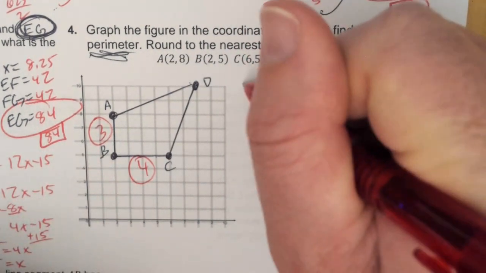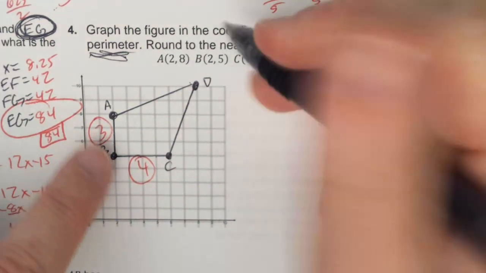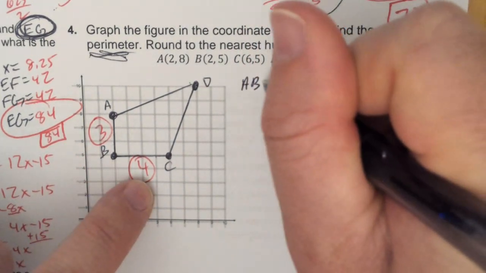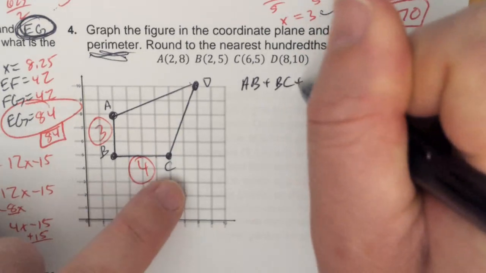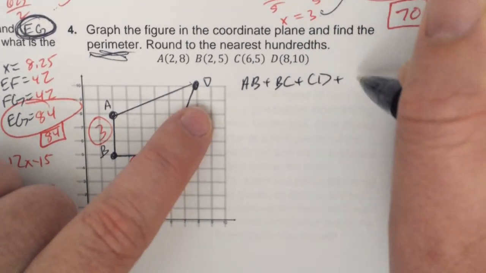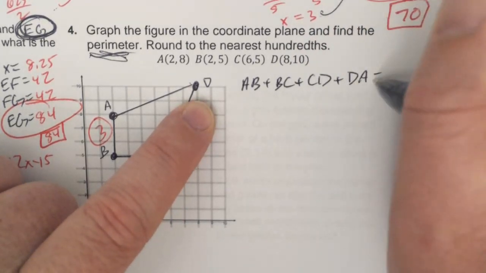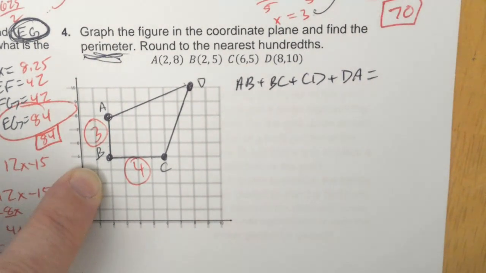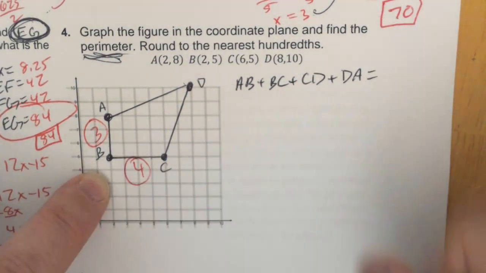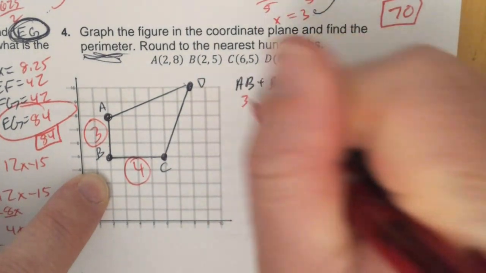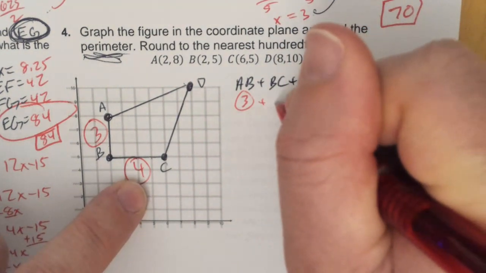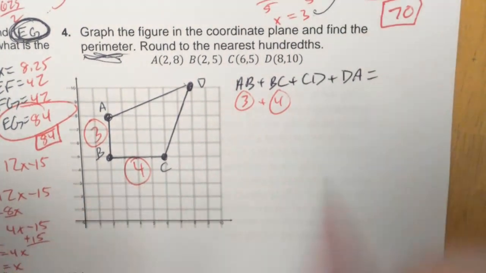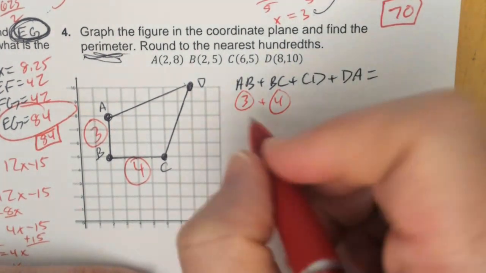I want the distance of A to B plus B to C plus C to D plus D to A. Those are the distances I want to find. I know that A to B is 3. I know B to C is 4, and I need to go find these other two distances. So let's go find them.